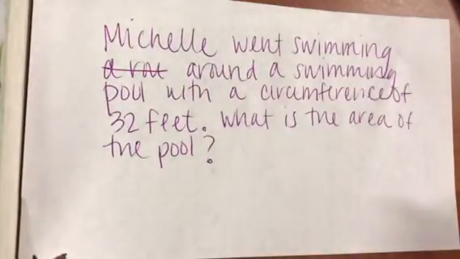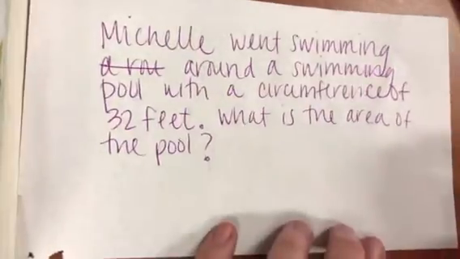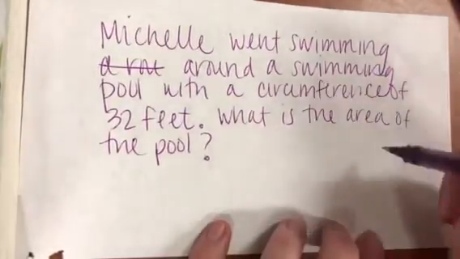What's the area of the pool? What? You're making fun of my word problem. I thought it was adorable. It is very adorable.